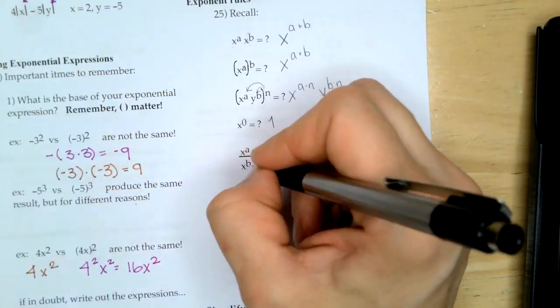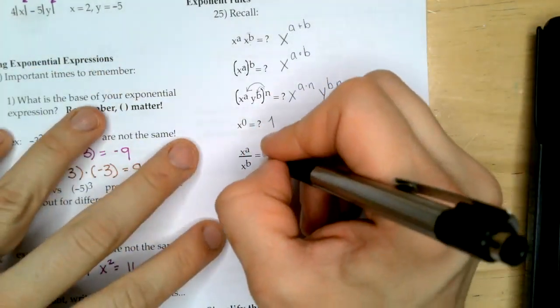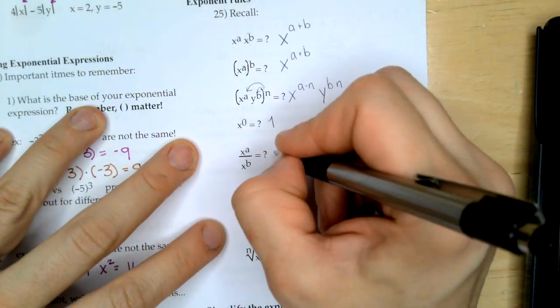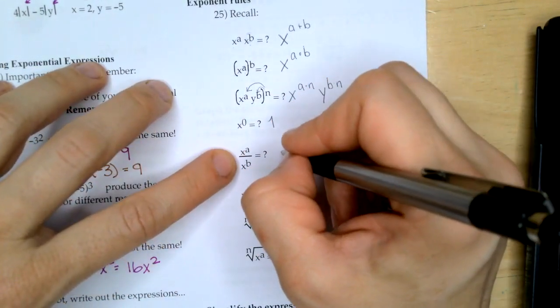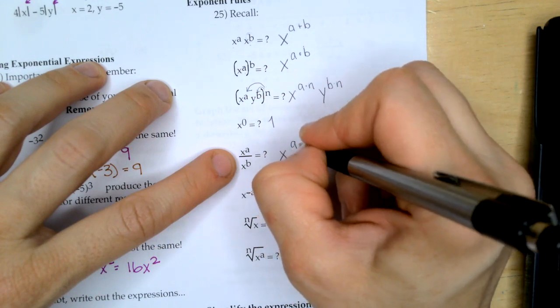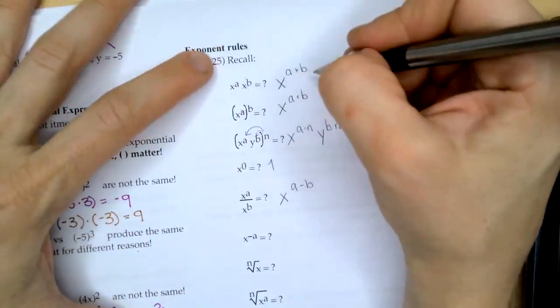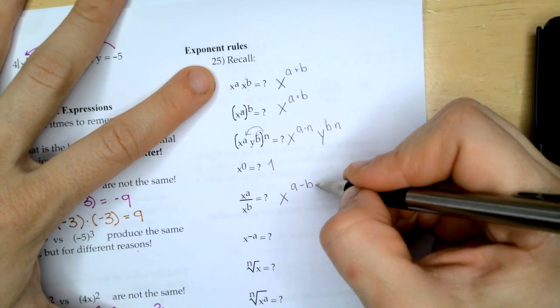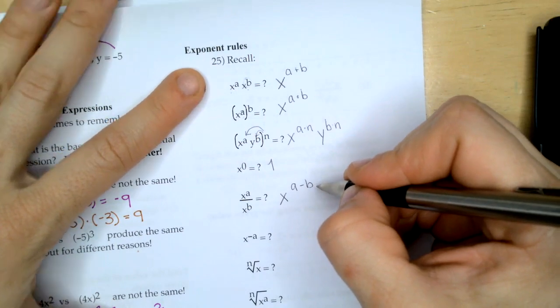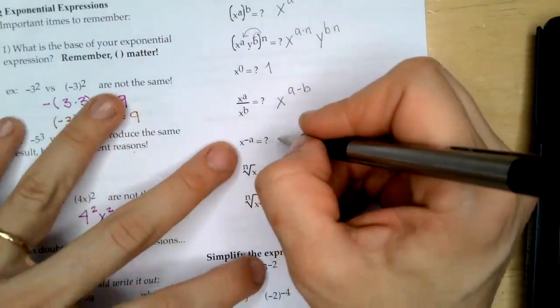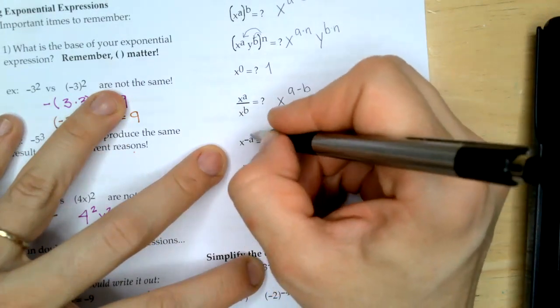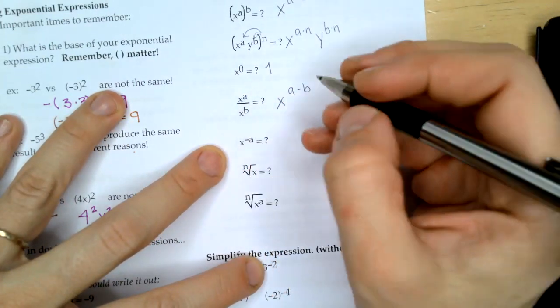We already saw this when we were doing scientific notation, but basically if the base is the same, you subtract the exponents for division. Similar to when they are multiplied, you add them. When they're divided, you subtract them to get in the right order. You always have to end with a positive exponent, okay?